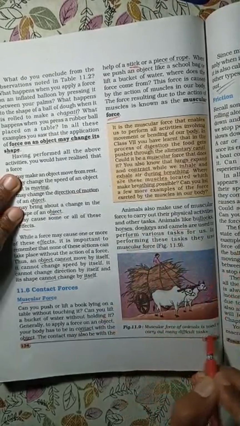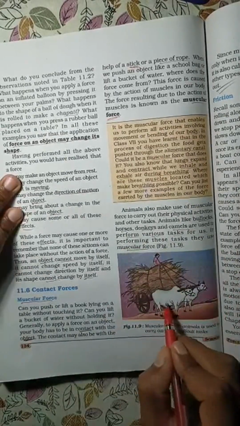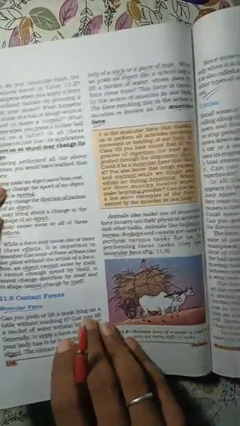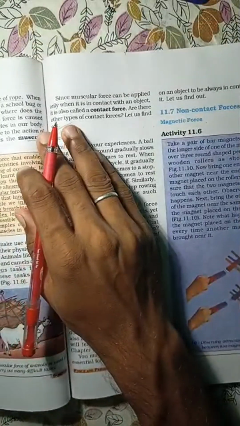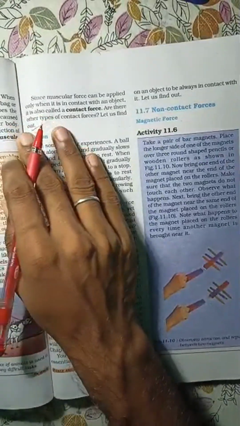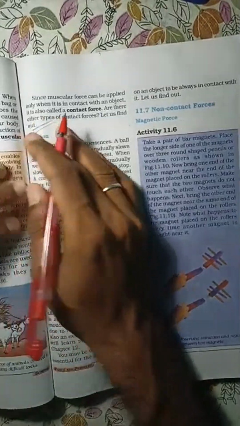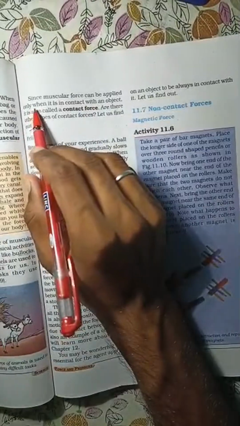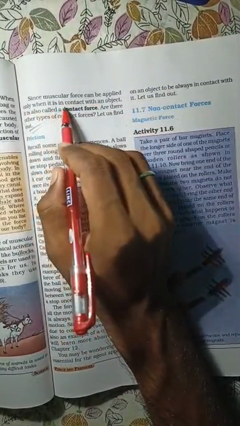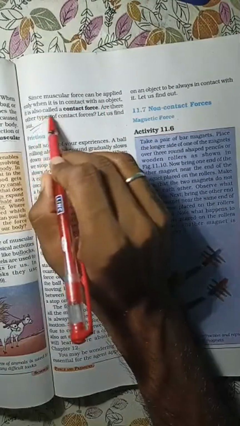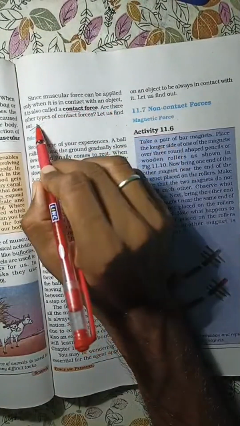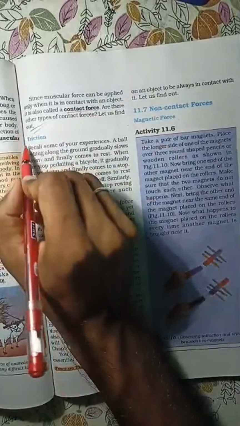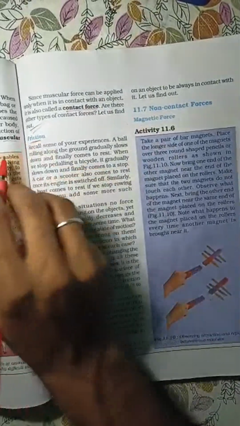Animals are used to carry loads and do difficult tasks. Since muscular force is applied when the body is in contact with the object, it is a contact force. There is another type of contact force, friction, which is also a contact force.